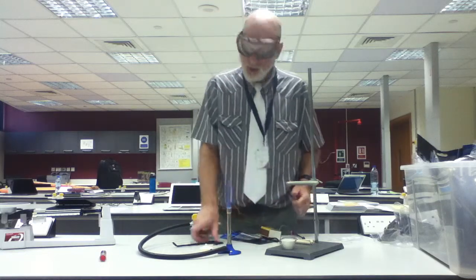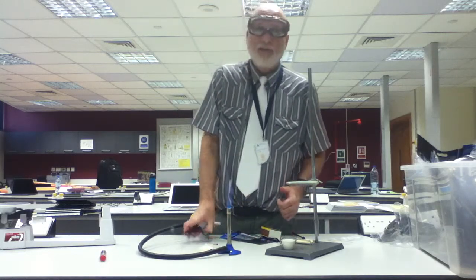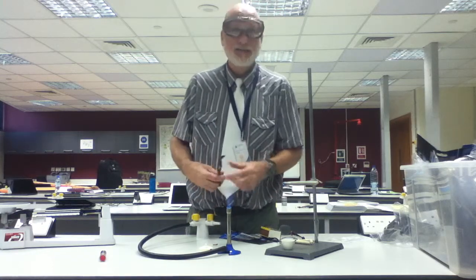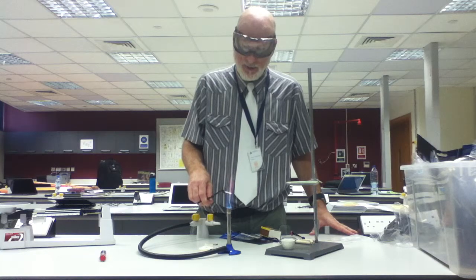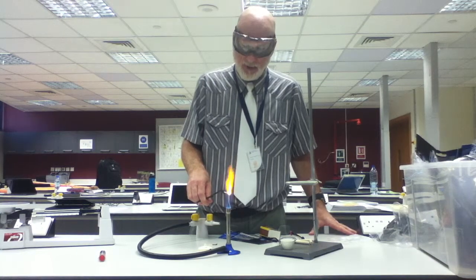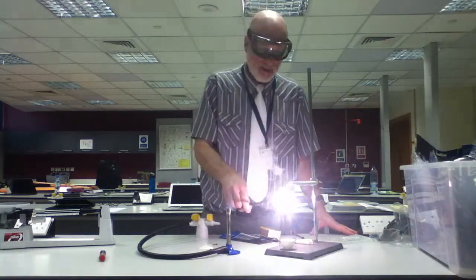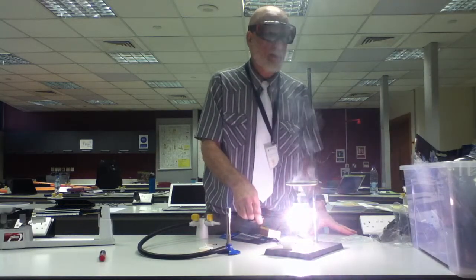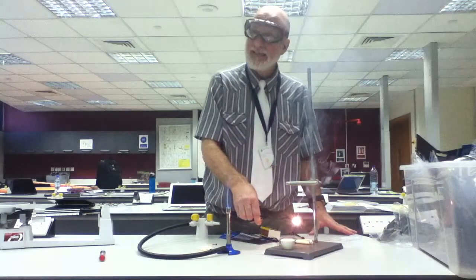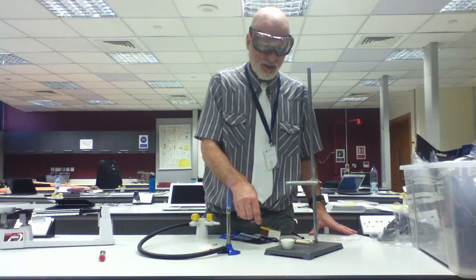Okay, so you don't want to look directly at the flame. This is going to burn white hot, and it looks hot, and it is actually very hot. So I'm going to put it right at the top of the inner flame, and you see the white. You see that? Don't look directly at that flame. And you'll see that it's burning very hot. That's the actual reaction that you're doing.